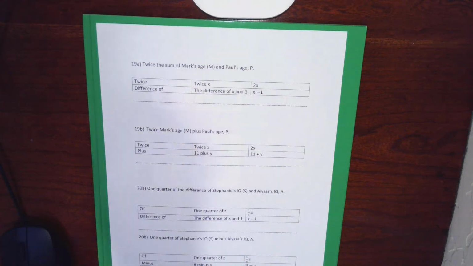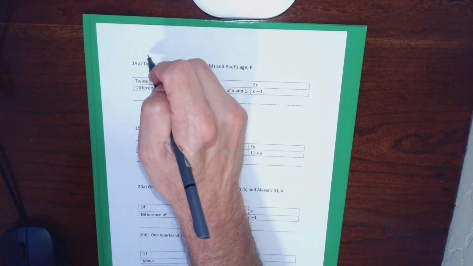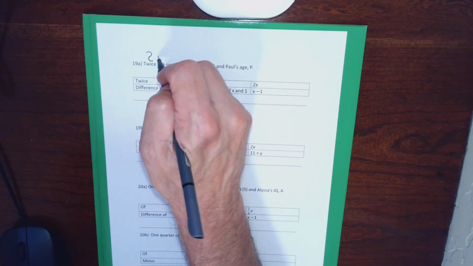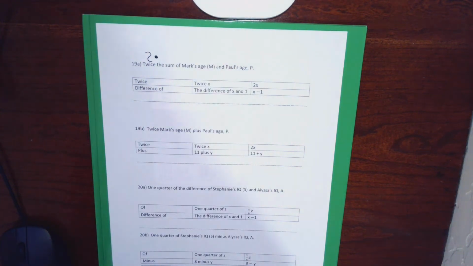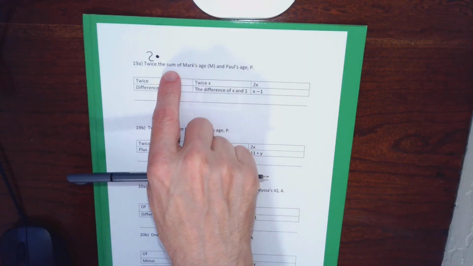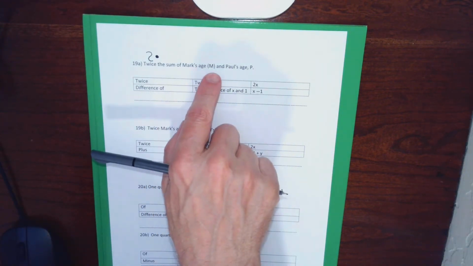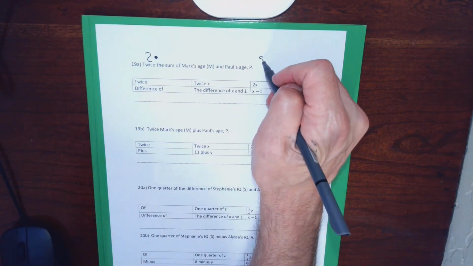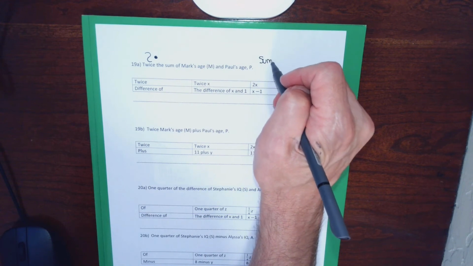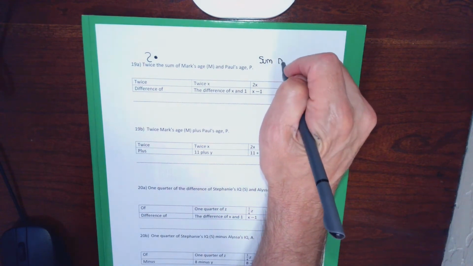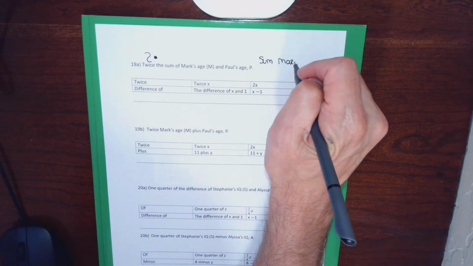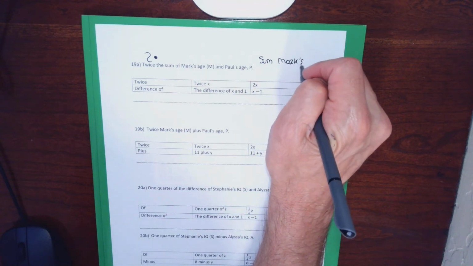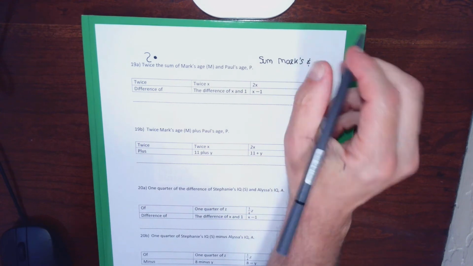So if I look at 19A, which maybe you can pause the video and try to do, it starts off saying twice. And twice is a word that tells me it's going to be 2 times something. And what I'm multiplying by is the sum. I'm not multiplying by Mark's age. I'm multiplying by the sum of Mark's and Paul's age. So what I need to do first, before I do the multiplication, is find the sum of Mark's age and Paul's age.